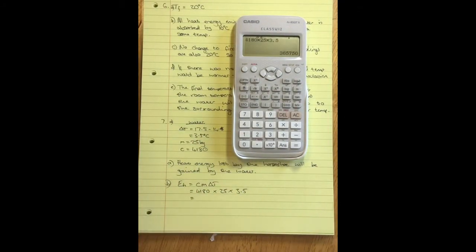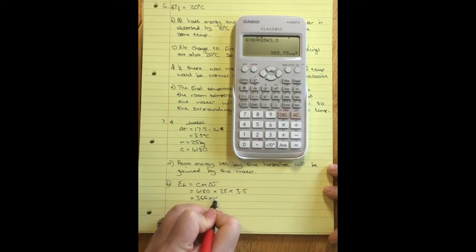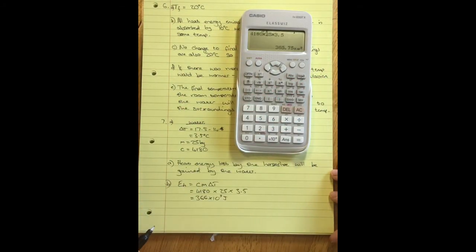There. So again, as usual with energy numbers, we have big high numbers. We've got to make sure we use just 3 sig figs. So I'm going to write that down as 366 times 10 to the 3 joules. Okay, and there's my heat energy of water.